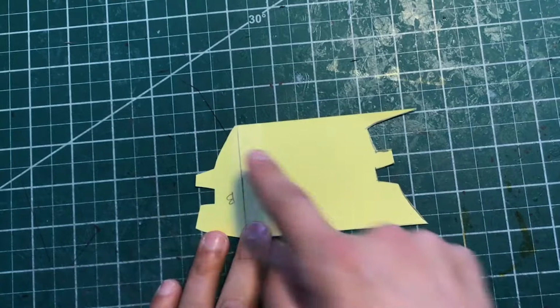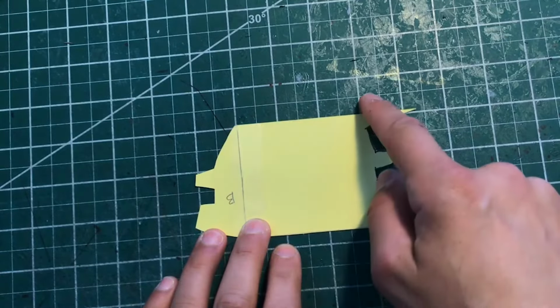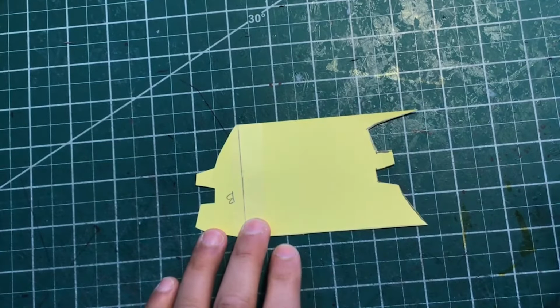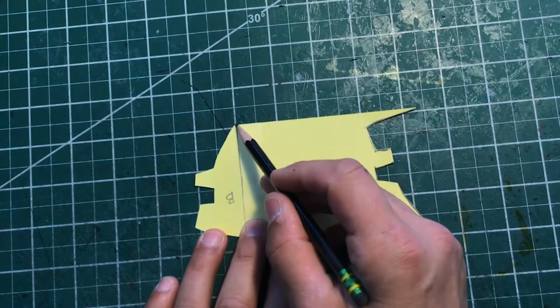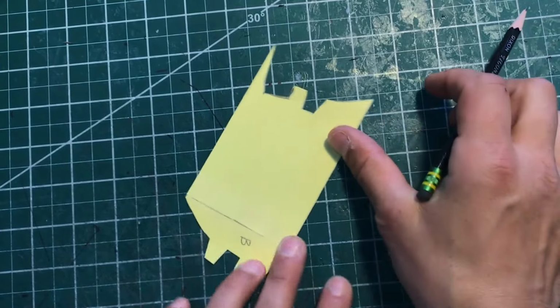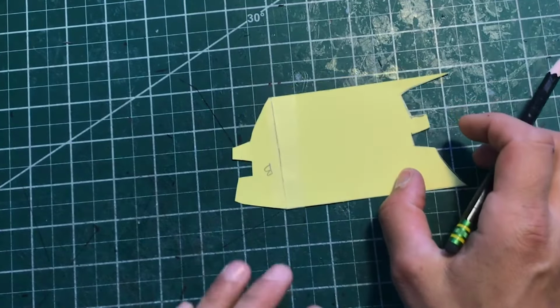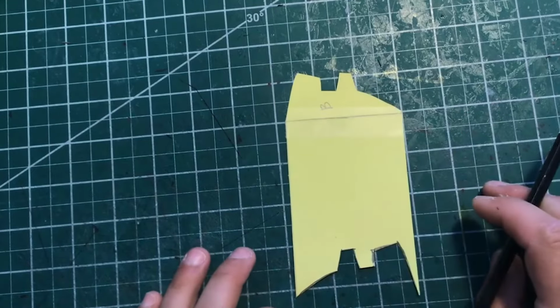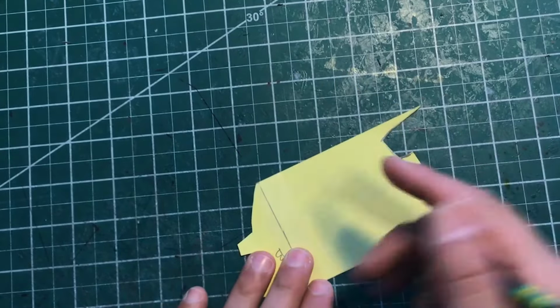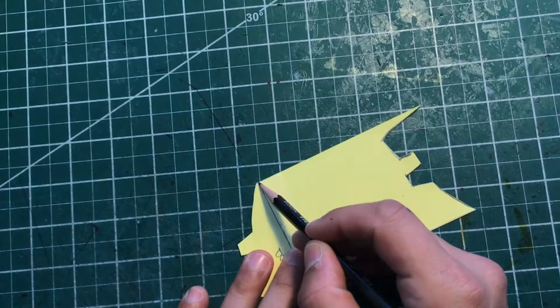So now we need to do a shape up top that we're going to cut out. I don't know. What's it sort of look like? I'm trying to see what it could look like. I don't know. Who cares? Let's just make a shape.